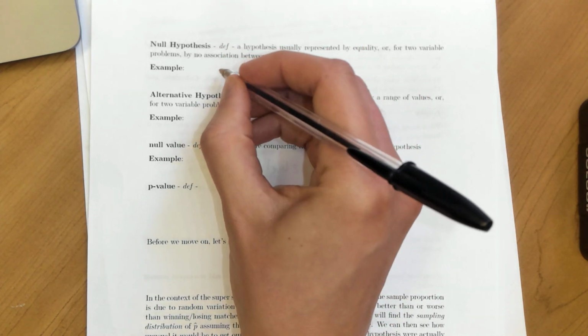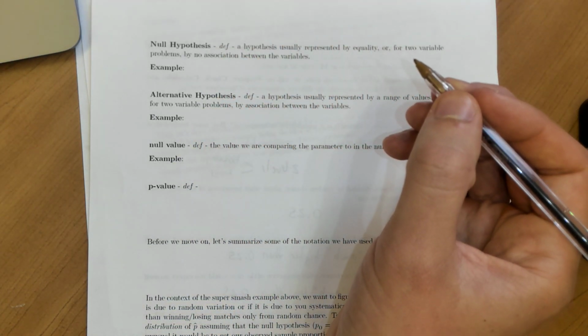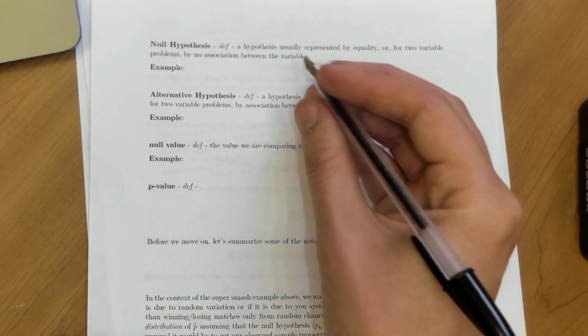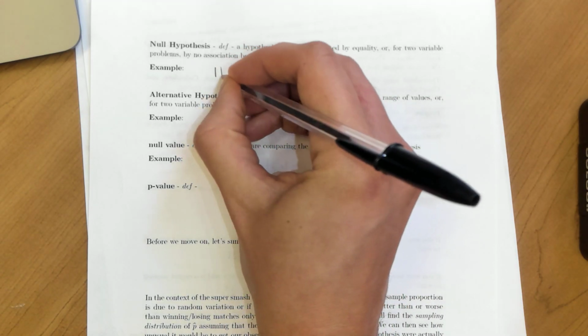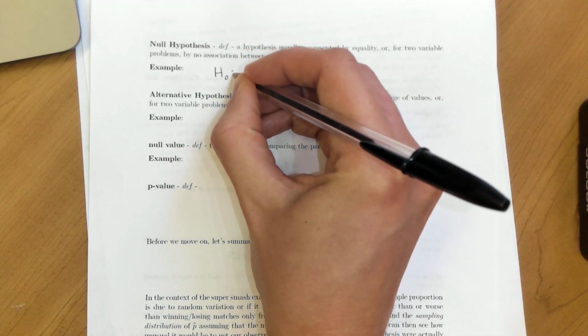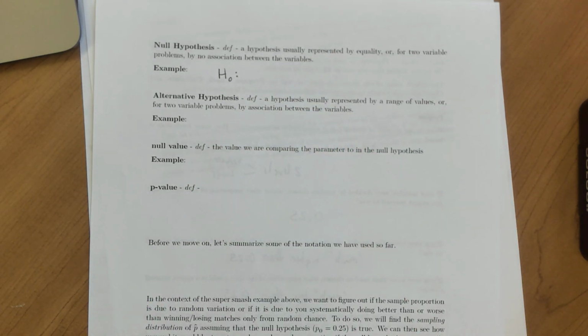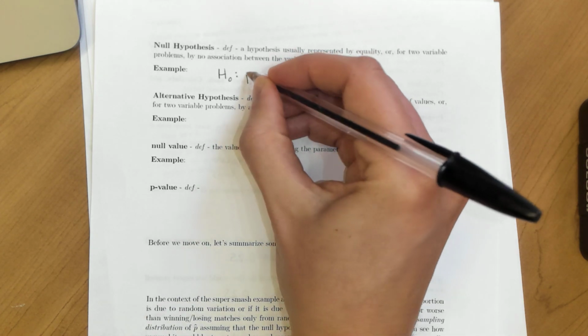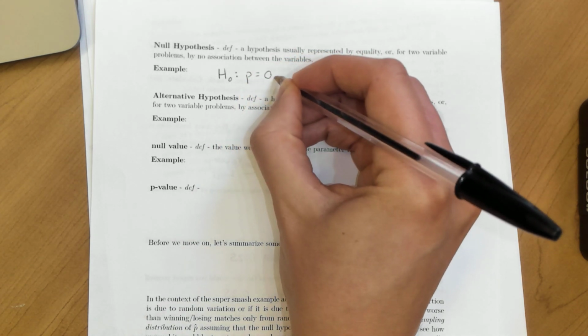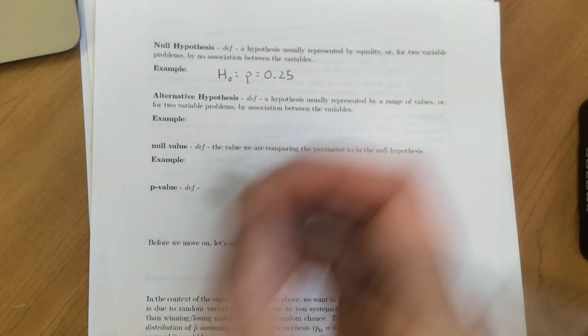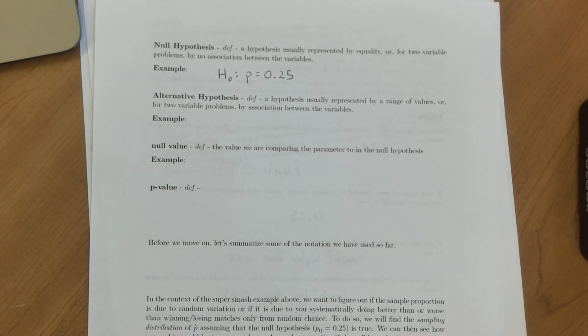The first hypothesis is what's called the null hypothesis. There's a definition here. In this example, the definition says it's usually represented by equality, and so our null hypothesis is that the proportion is equal to 0.25.